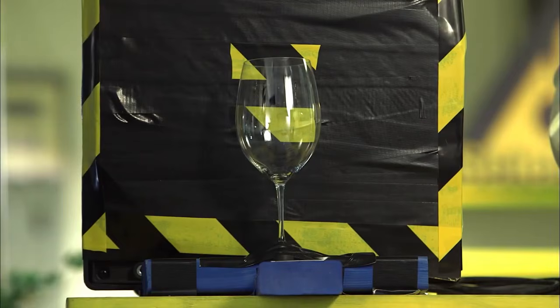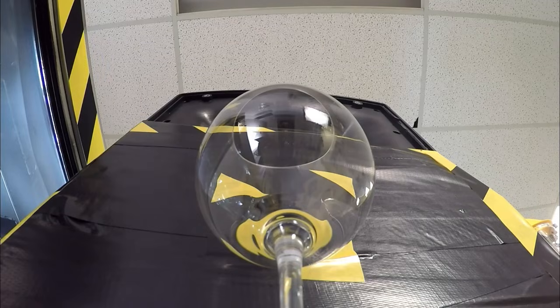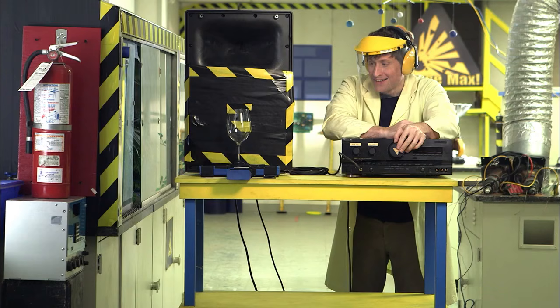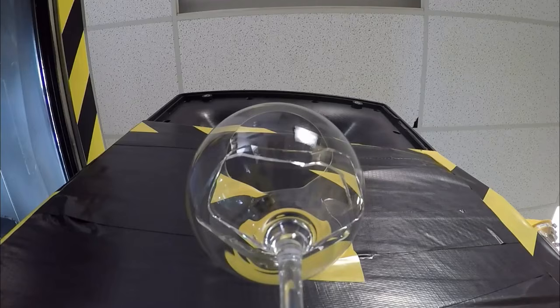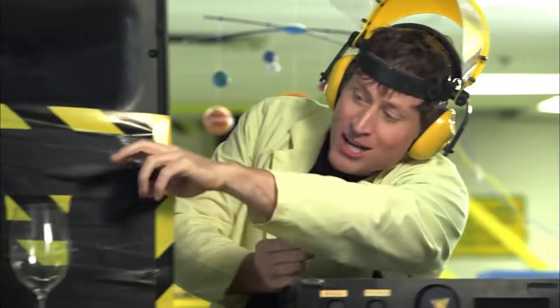Finding the perfect note things vibrate best at is great for musical instruments, but it's not great for this wine glass. The sound waves are causing the glass to vibrate a lot. And because this glass is delicate, it can only vibrate so much before it breaks. The vibrations were so strong that the glass literally shook itself to pieces.